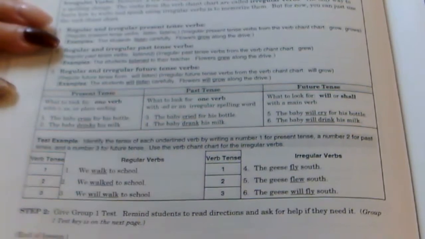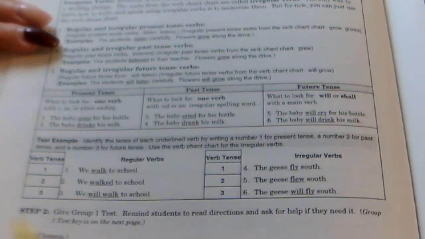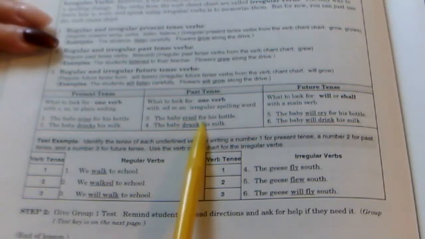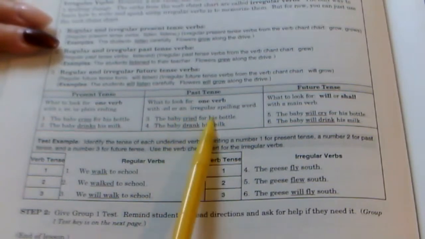As a parent, I am constantly reminding my kids at home how to properly use past tense verbs. And I'm sure your parents probably do the same thing.